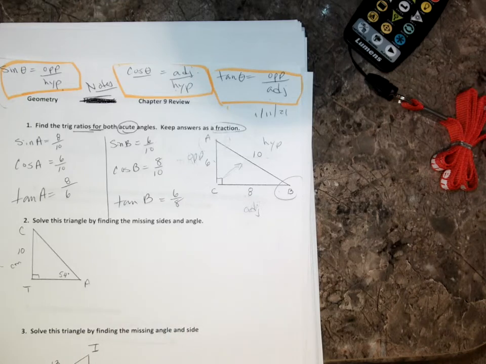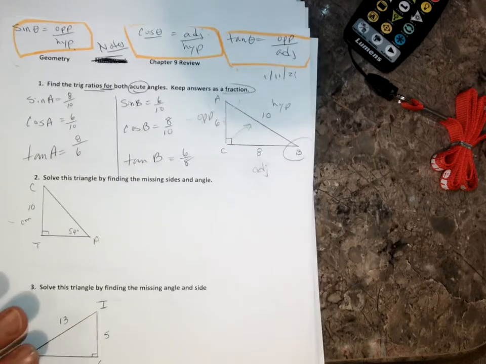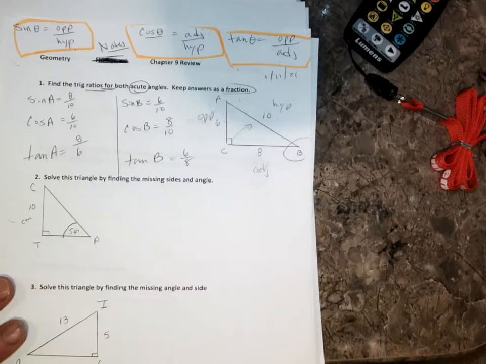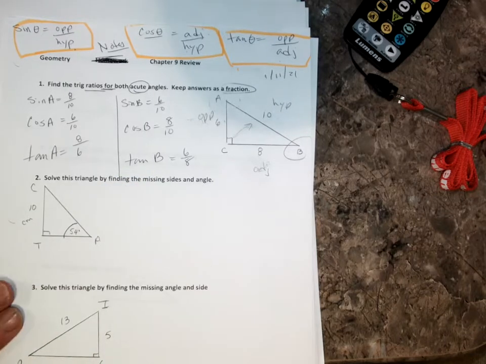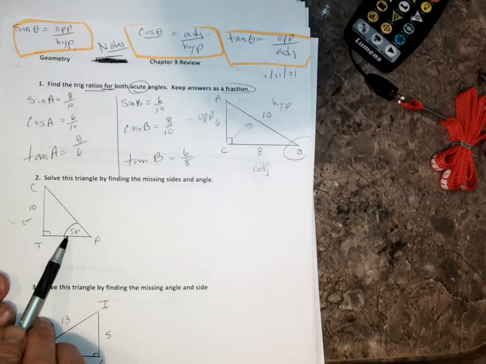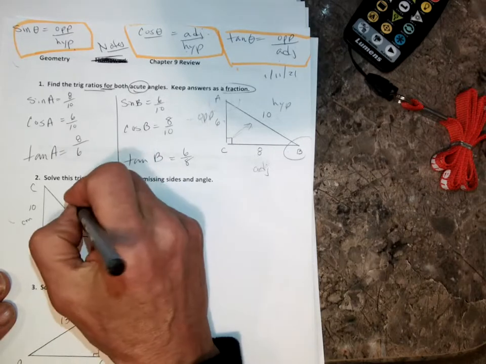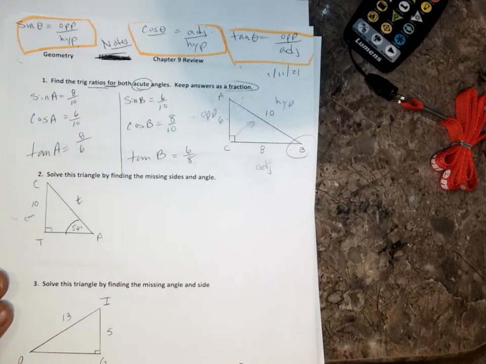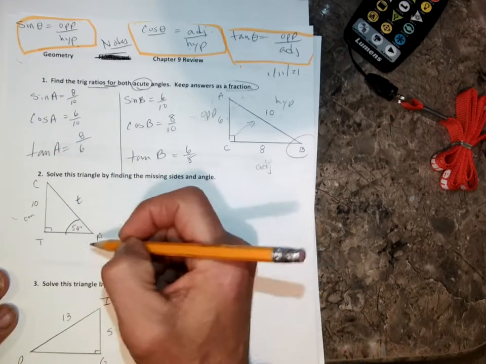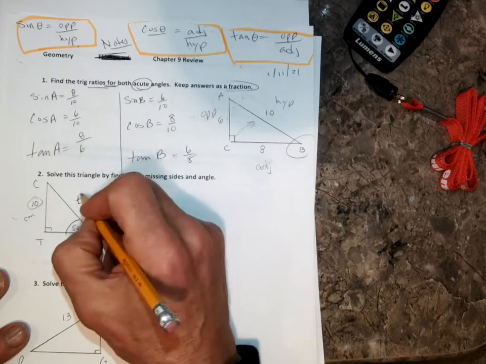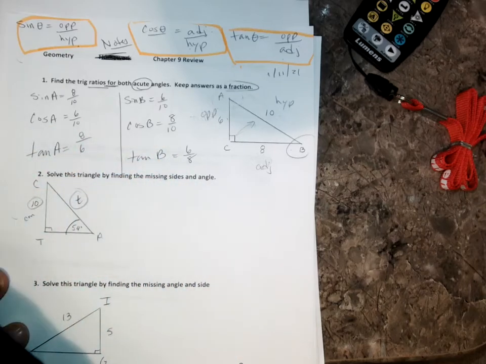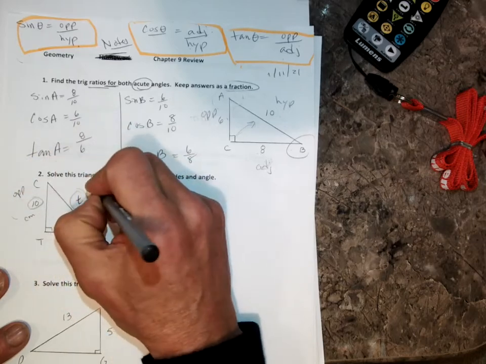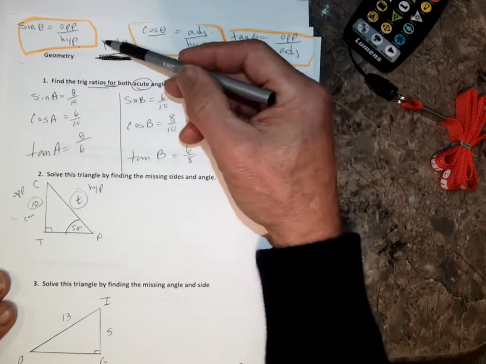Okay, number 2. Solve this triangle by finding the missing sides and angles. Okay, so let's go ahead and just go right there. So 54 degrees, that's my angle. So I'm going to find T. If I want to find T, I'm going to go with my opposite over my hypotenuse for my angle. Opposite, hypotenuse, let's use sine.